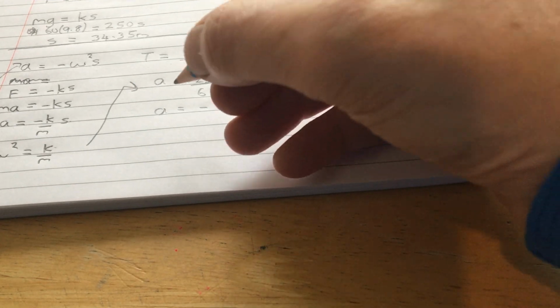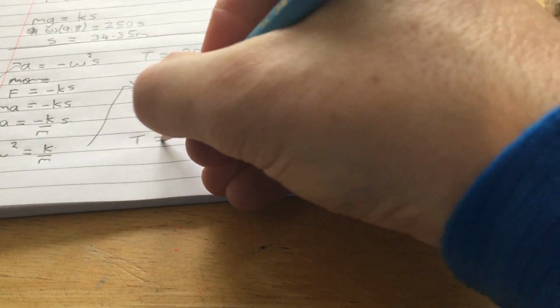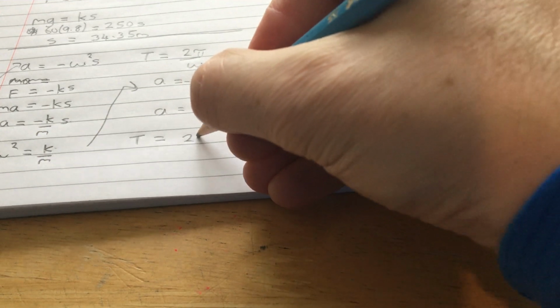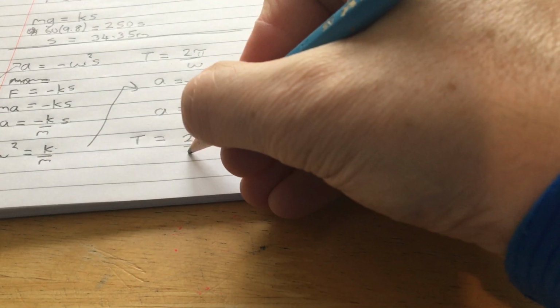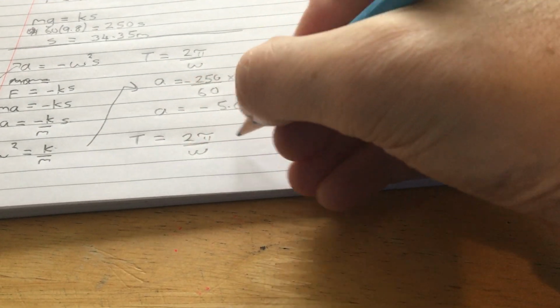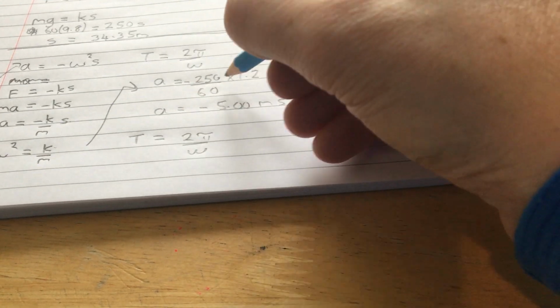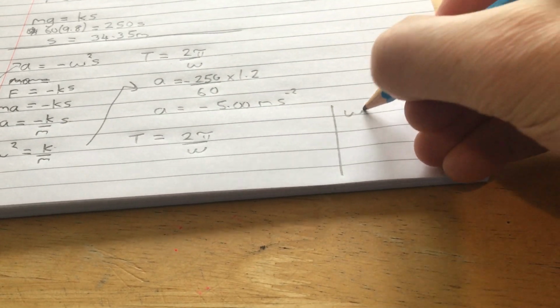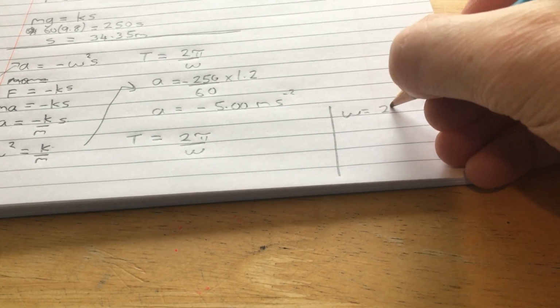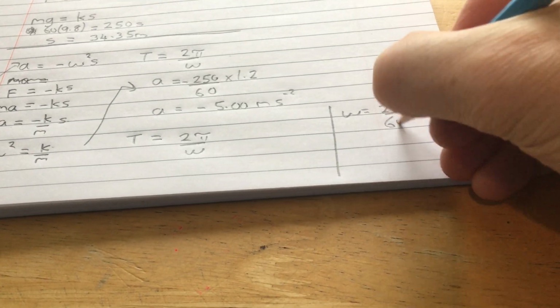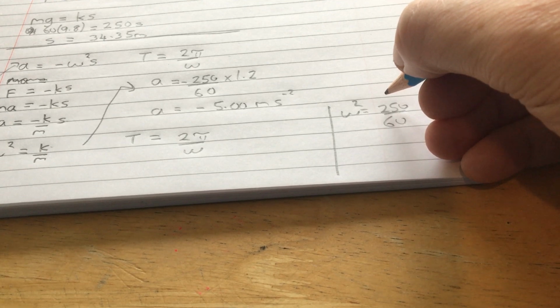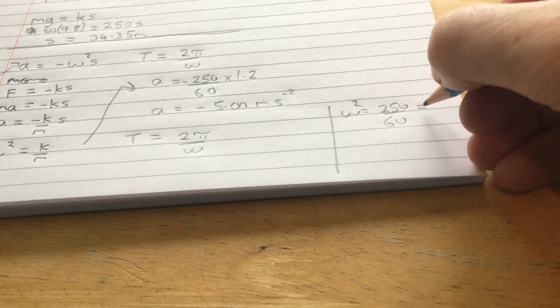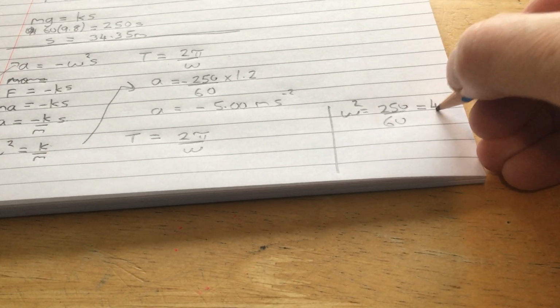And then the last part, the period of his oscillation. So using the formula that we listed up there, 2 pi over omega. Remember, as an aside, omega squared is 250 over 60, which is roughly 4.17.